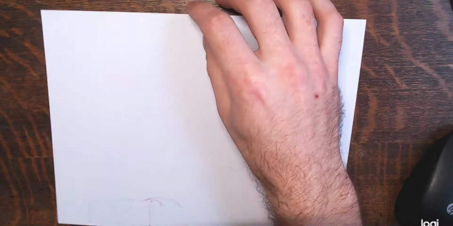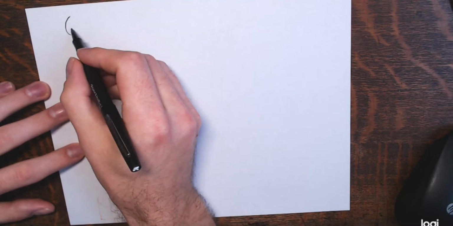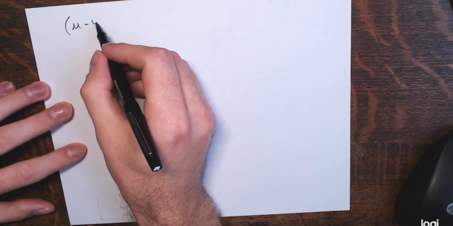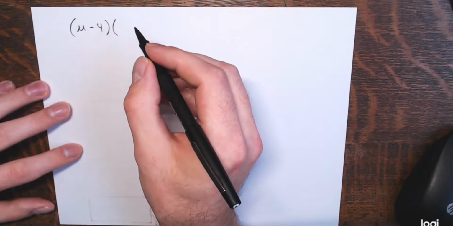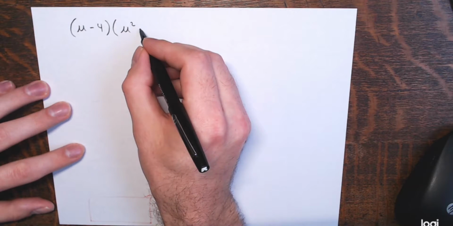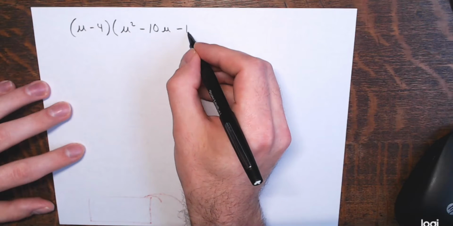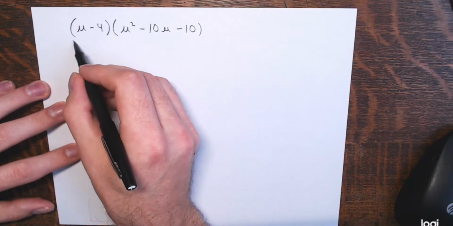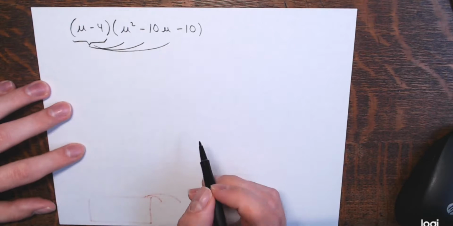Alright. So here, got a binomial, u minus 4, multiplied by a trinomial, u squared minus 10u minus 10. So again, I'm just taking this left polynomial and distributing it to the terms on the right polynomial.